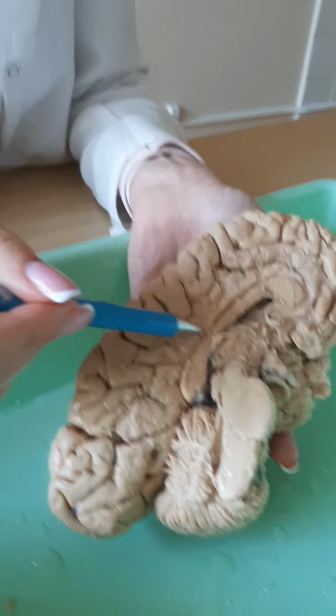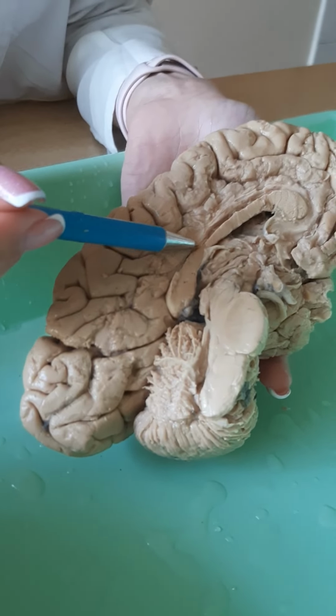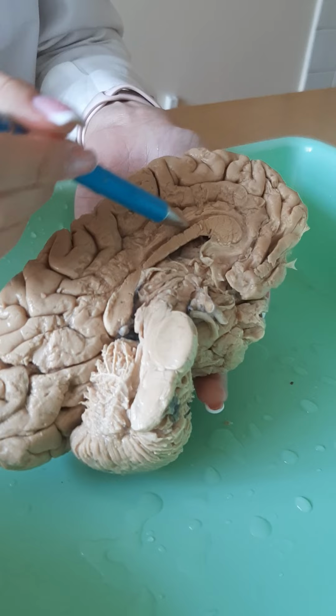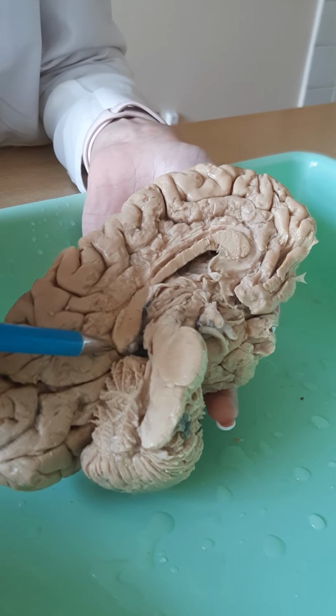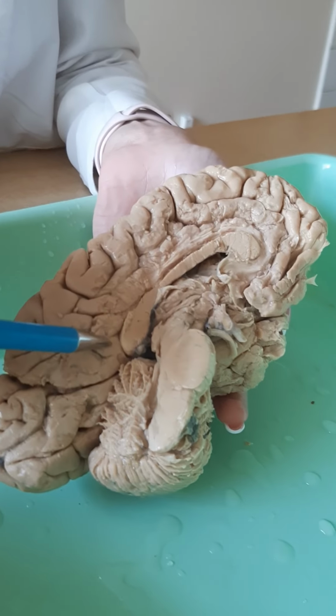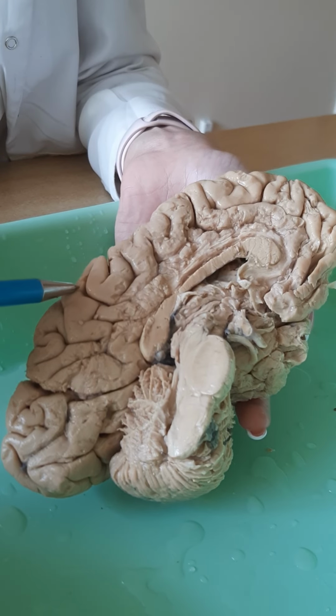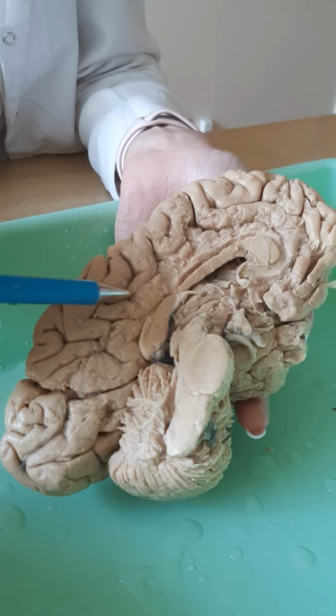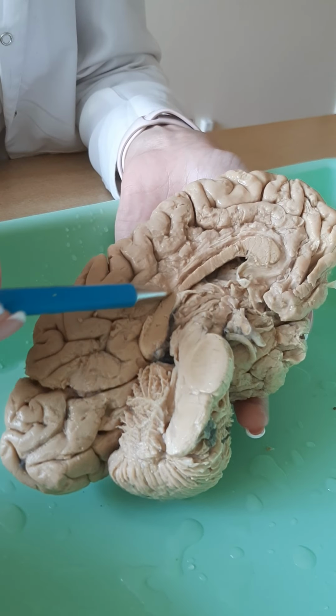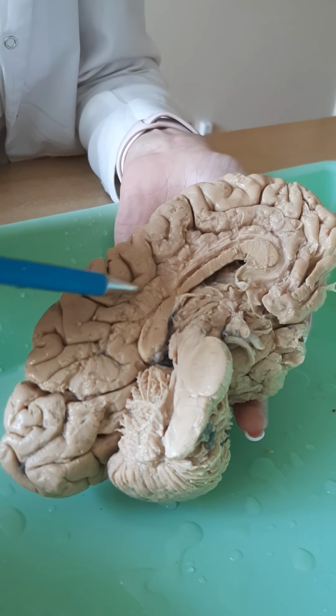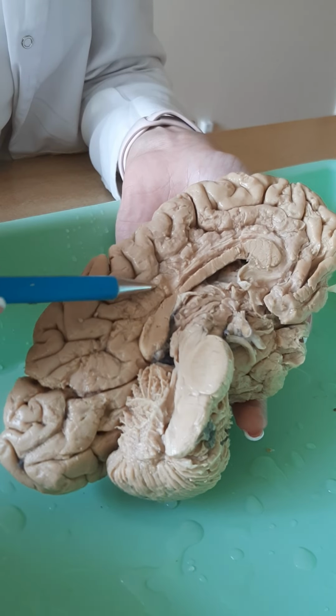Above corpus callosum we have the corresponding sulcus, which is known as sulcus of corpus callosum. Above we have cingulate sulcus. Between sulcus of corpus callosum and cingulate sulcus we have cingulate gyrus.